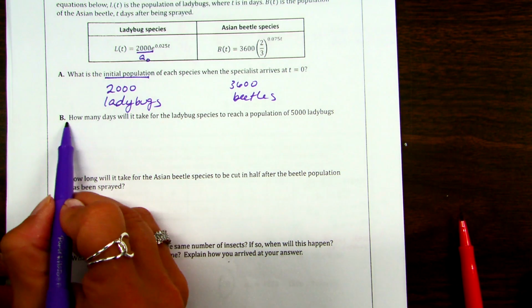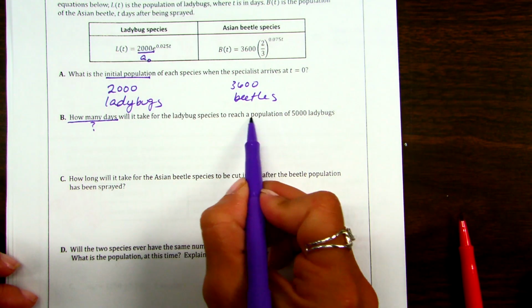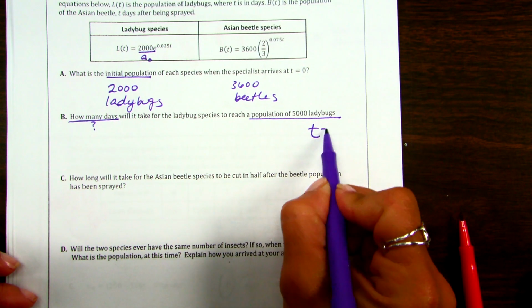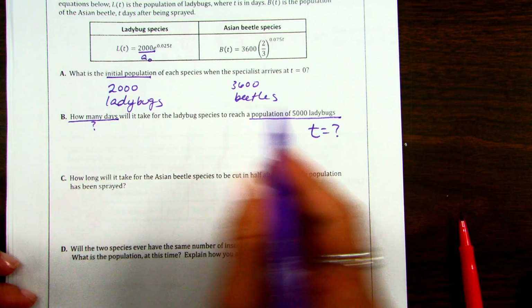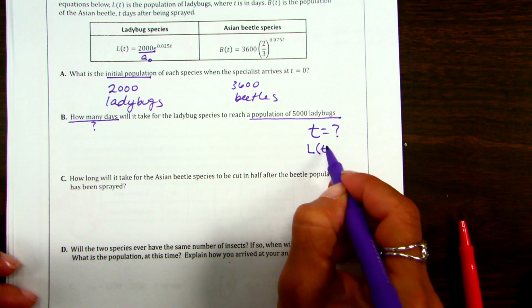Part B, how many days, that's the question, will it take for the population to reach 5,000 ladybugs? So time is what we don't know. It says it right there, how many days. So that's T. What we do have, though, is the population of ladybugs. So that would be L of T.